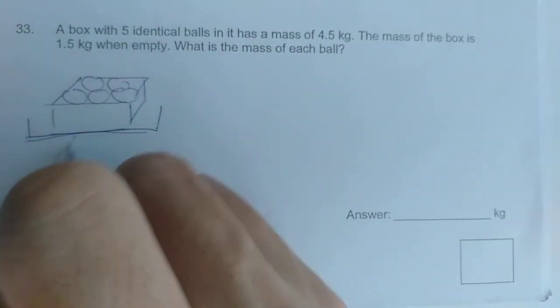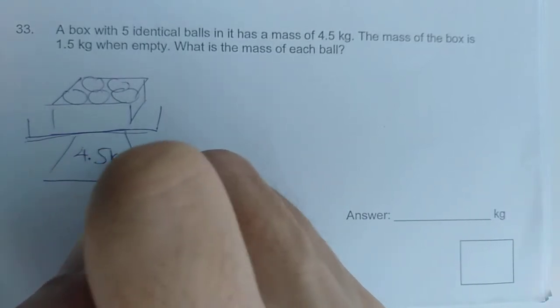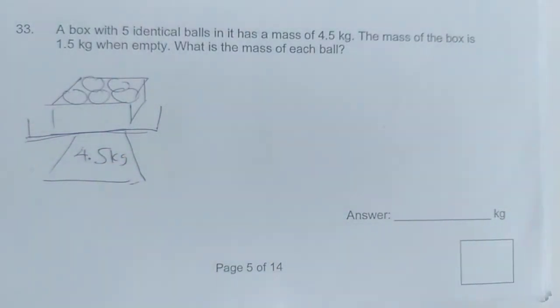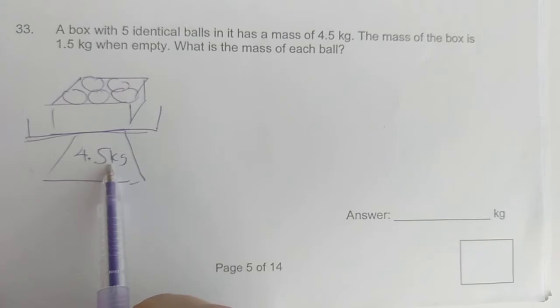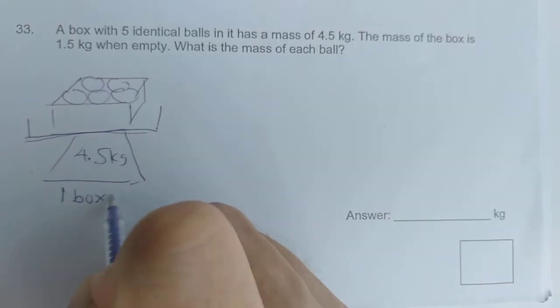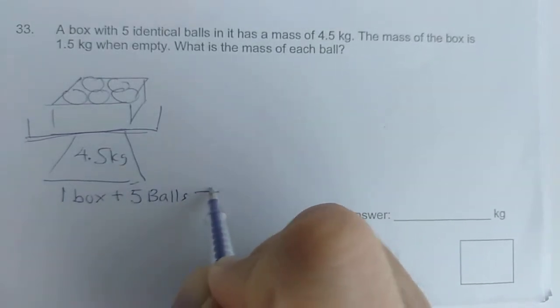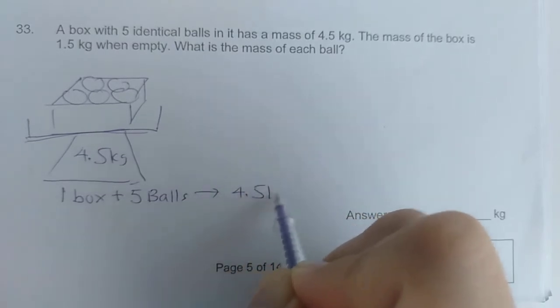And the weighing scale here shows 4.5 kilograms. You don't have to draw the picture here. It's just to help you to visualize the question. Now, what does 4.5 kilograms mean? It means the mass of one box plus 5 balls. That's the meaning. And all these weigh 4.5 kilograms.